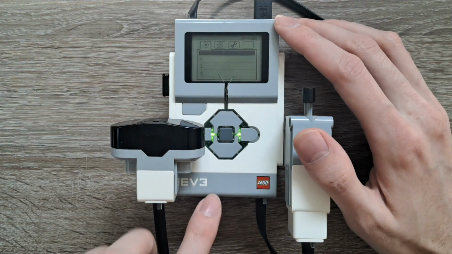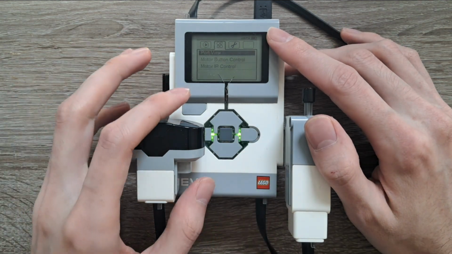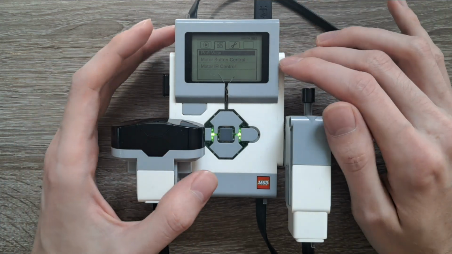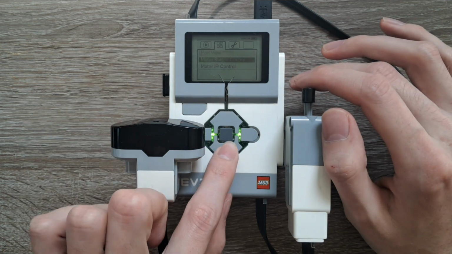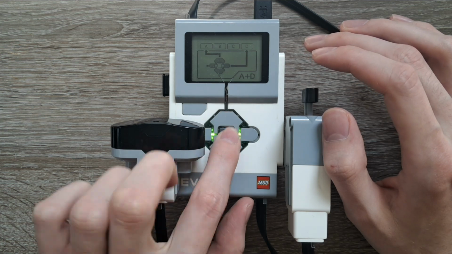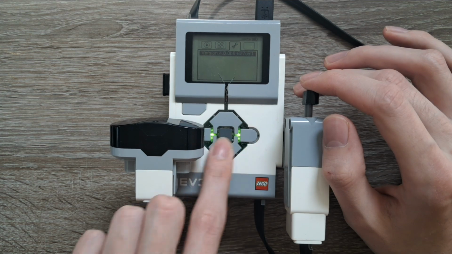And here are the programs that are uploaded to the EV3. Then you can see some additional apps. This looks a bit like the official software, but it's not the official software. They simply remade a few apps. For example, there's this motor control, and then you can use the buttons to control the EV3. And then there's the version information.